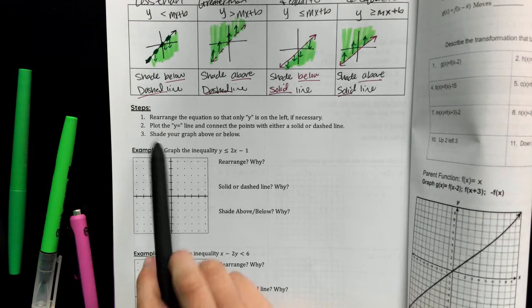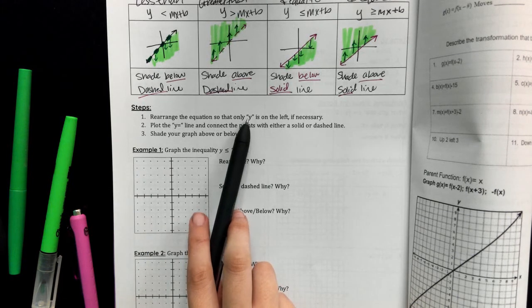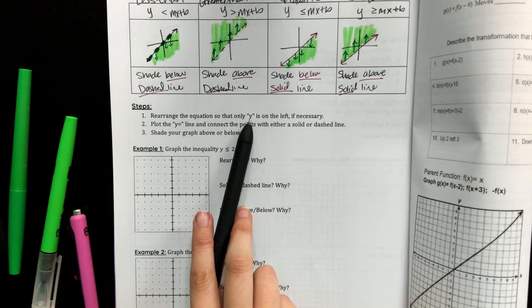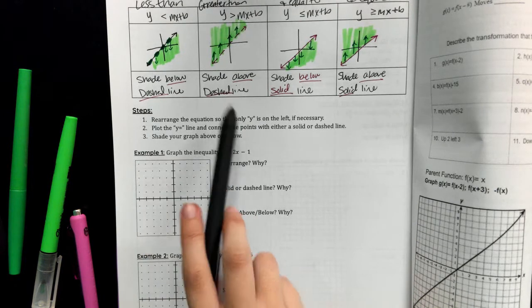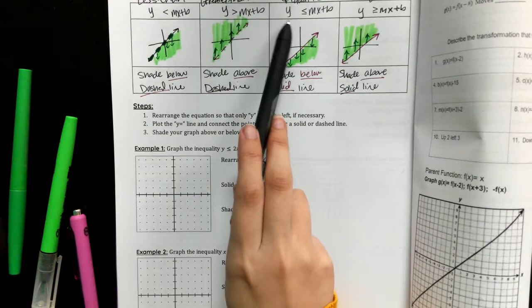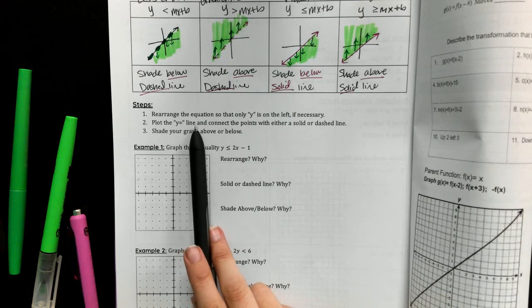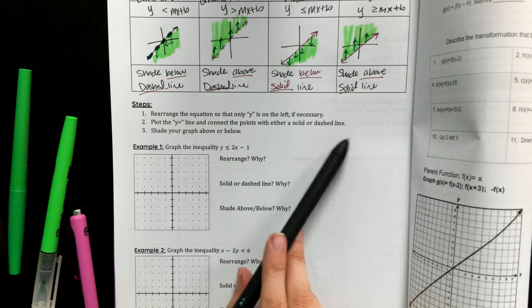So my general steps are the same as graphing y equals mx plus b linear equations. You just have to make sure, similar to before, that it is in y equals mx plus b form. So if it's in standard form, we have to change it into slope-intercept form. Once you have it in the form of y less than or y greater than, so on and so forth, once y is by itself, you plot the line. So you plot the points. Do not connect the points. Because you plot the points first, and then you connect the points either with a solid or dashed line.